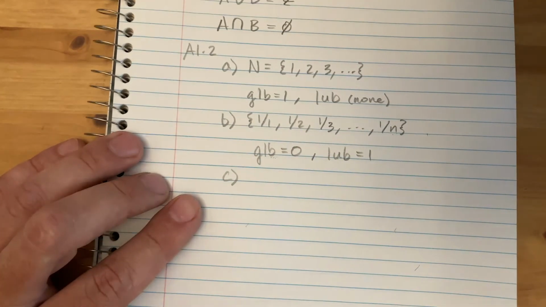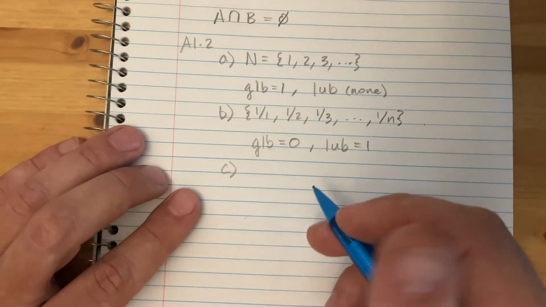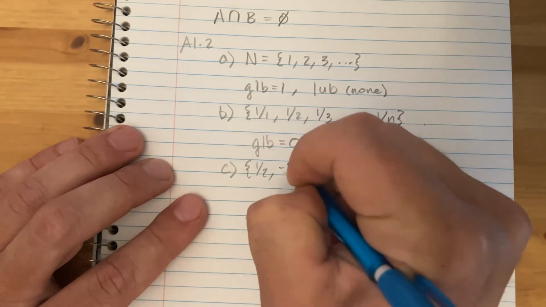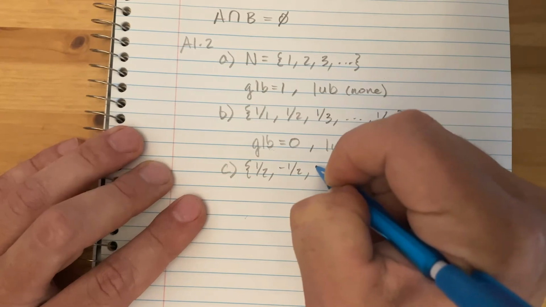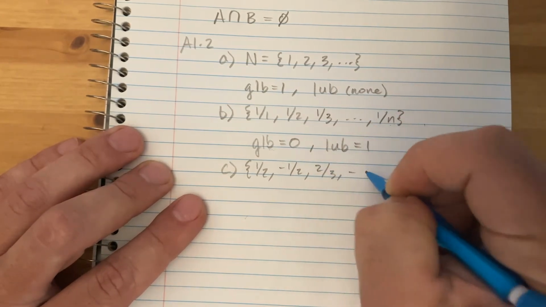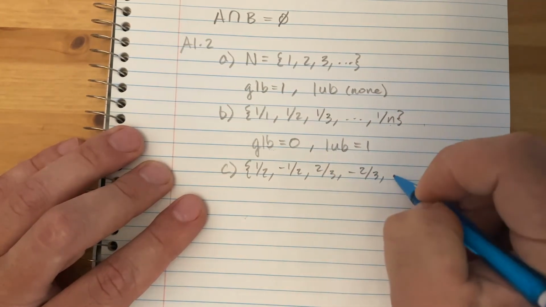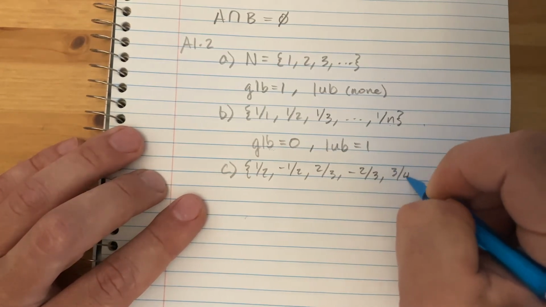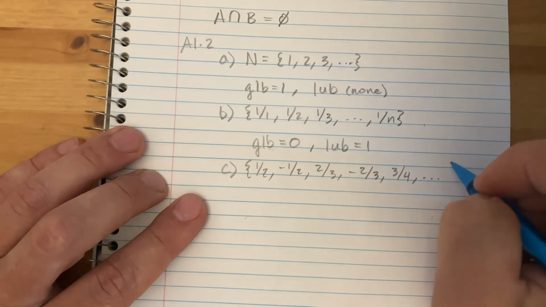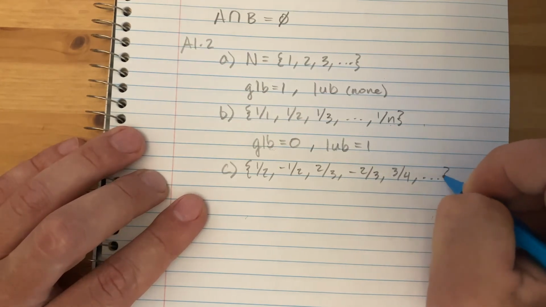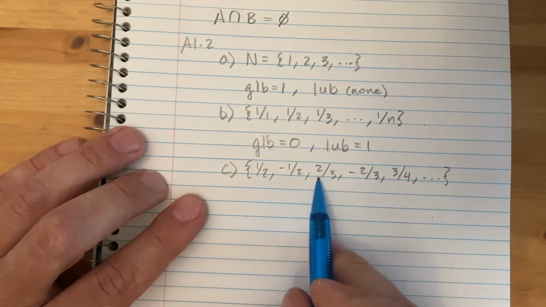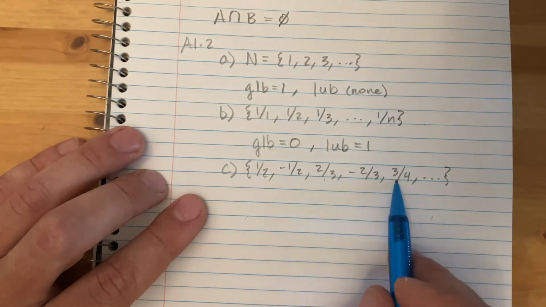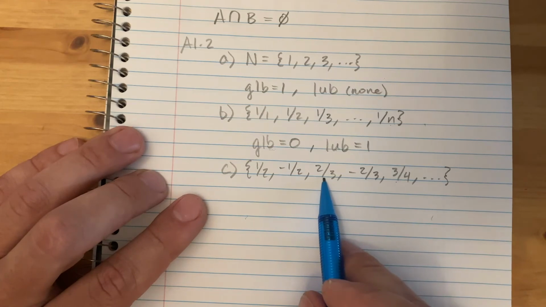Okay. The next one, C, is an interesting series of numbers as well. 1/2, -1/2, 2/3, -2/3, 3/4, and so on. All right, so as we go in this direction, we get closer and closer to 1, right?